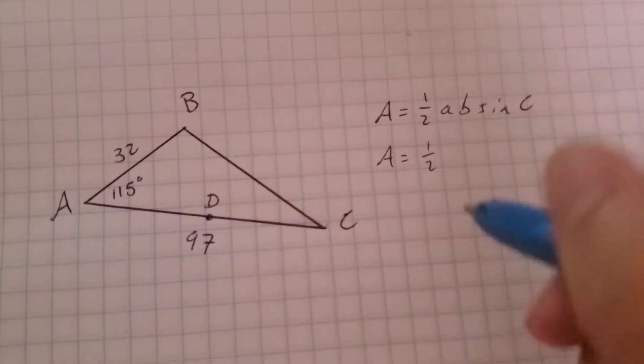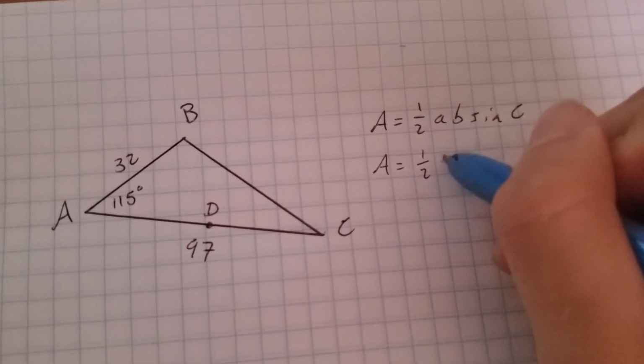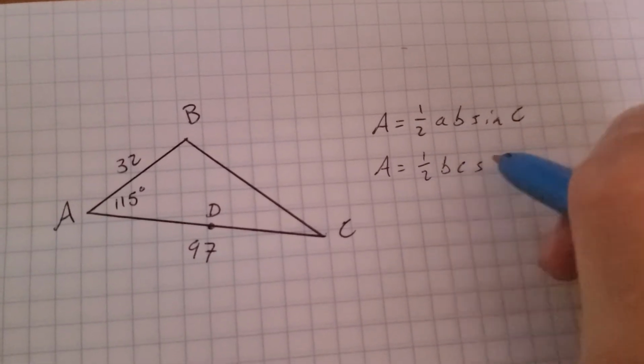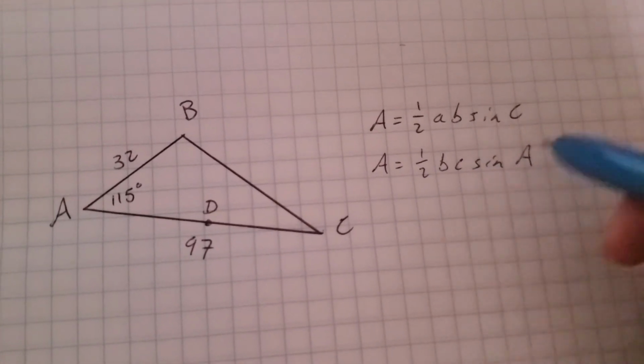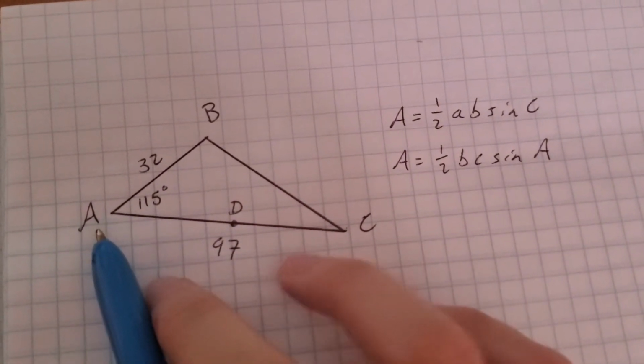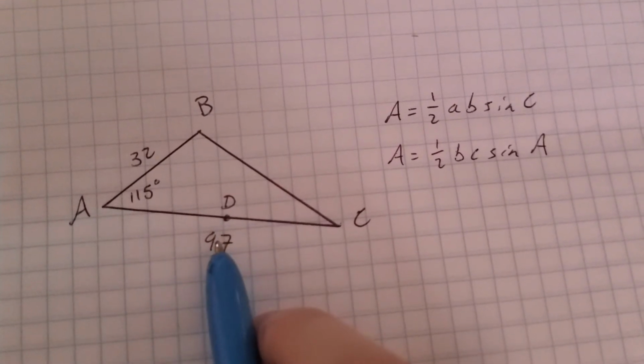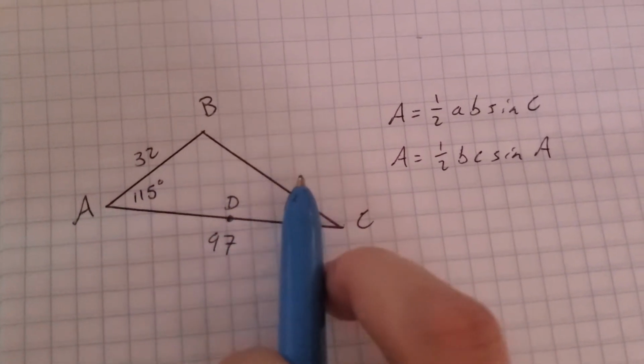So my new formula is going to look like B, C, and then sine of A. Okay, so this is based on my triangle because it's given the angle A. So it's going to use side lengths B, C, but not side A.